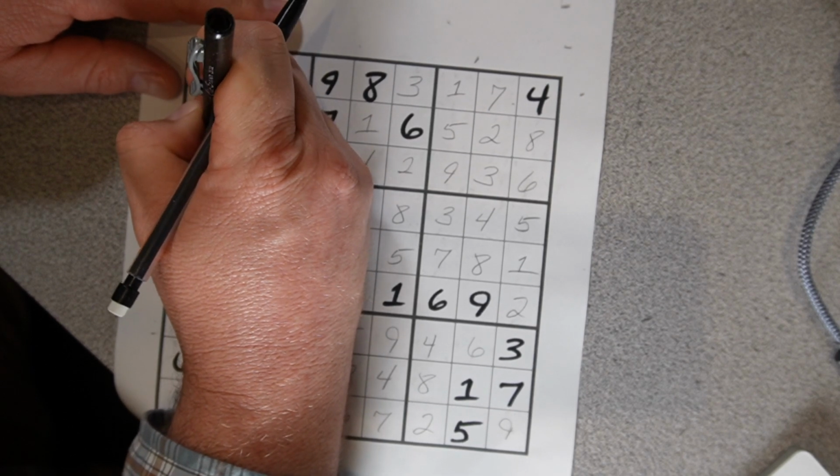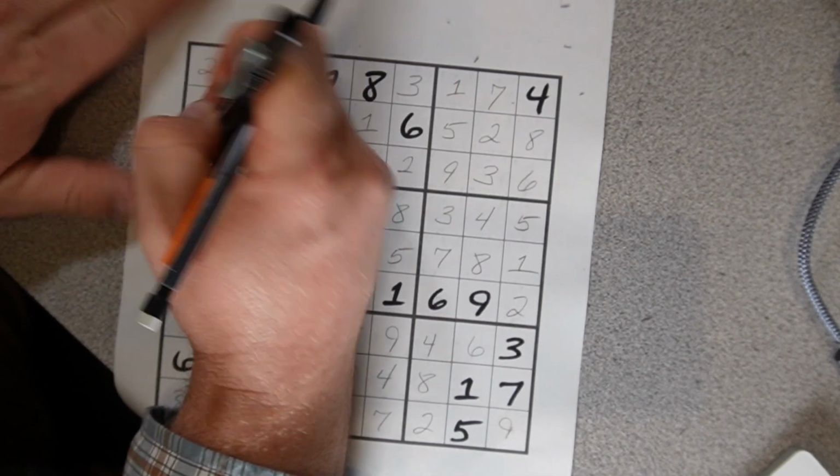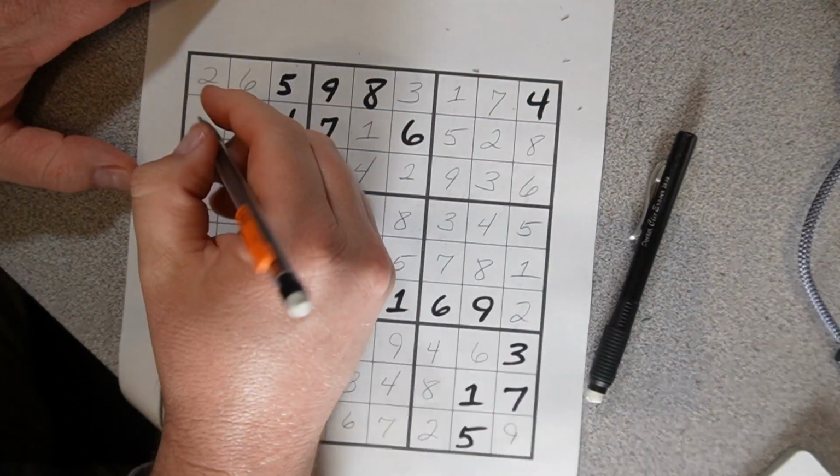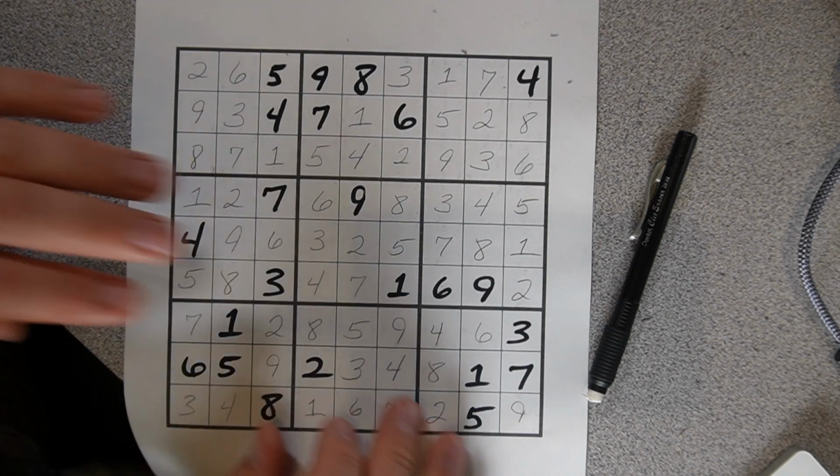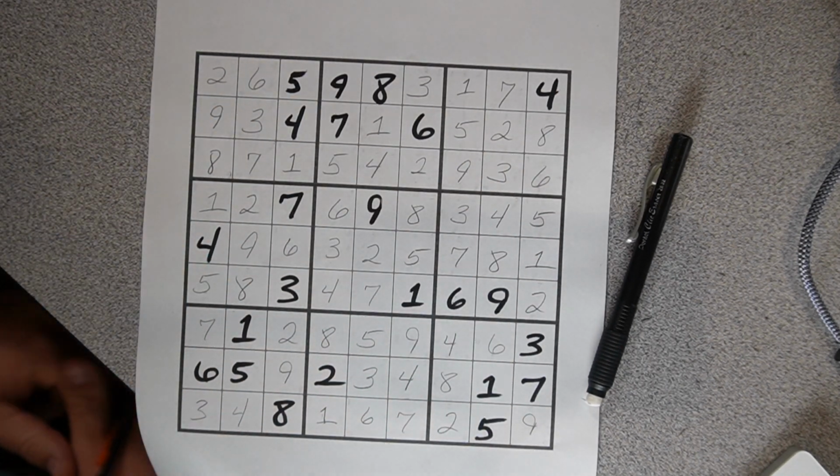Alright, let's erase these 2, 8 and 9 pair, because we got an 8 there, making that a 9 and then an 8. And we are finished.